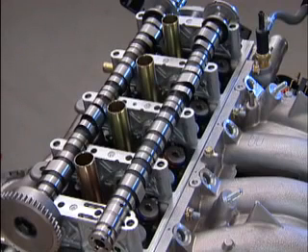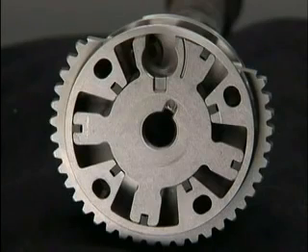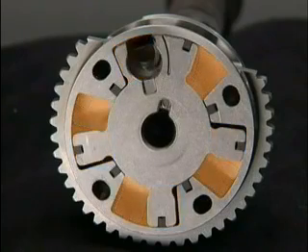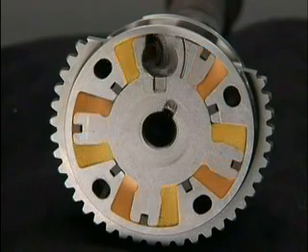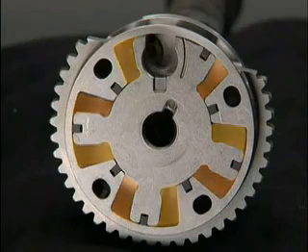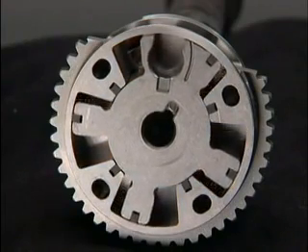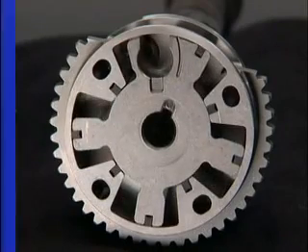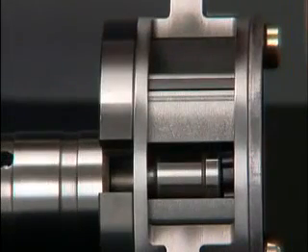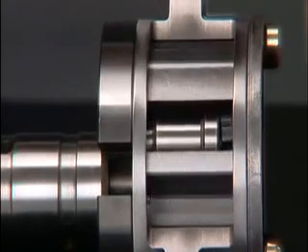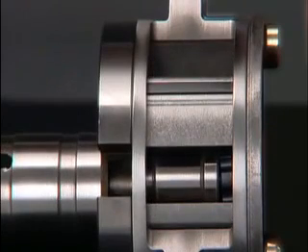A special VTC camshaft with extra oil passages directs oil pressure to the actuator. When the body and rotor are mated together, they create advance chambers and retard chambers on either side of the rotor vanes. The movement of the rotor is hydraulically controlled by oil pumped through the oil control valve. The difference in oil pressure between the advance and retard chambers turns the rotor and rotates the camshaft in either the advance or retard direction.